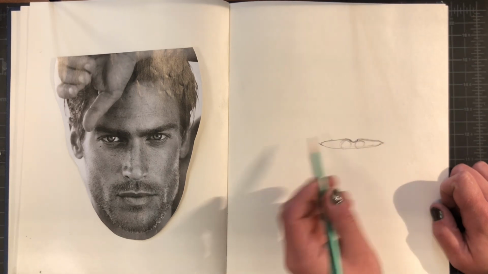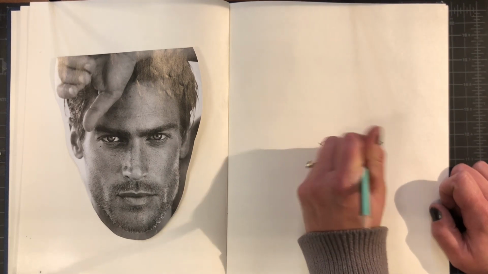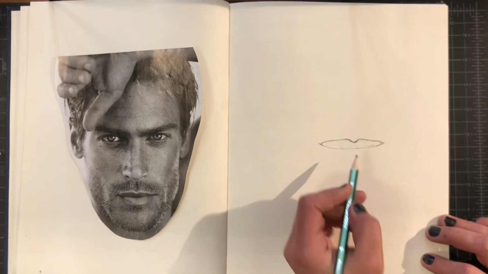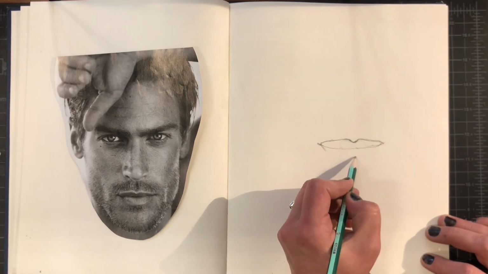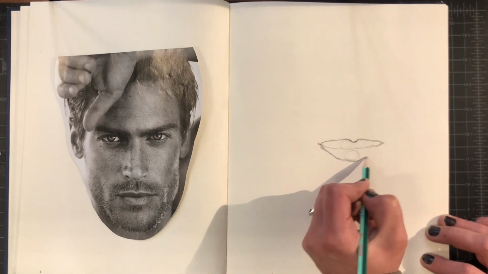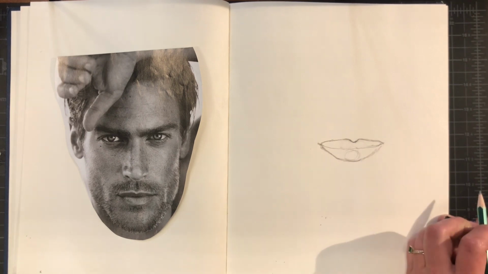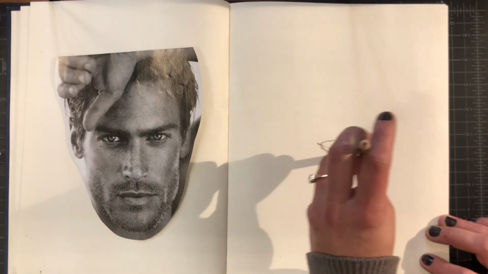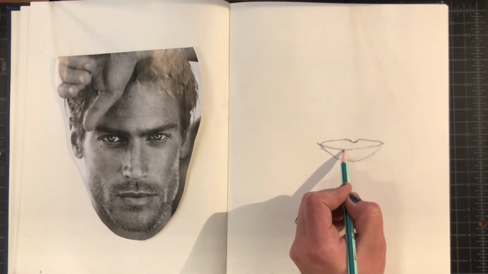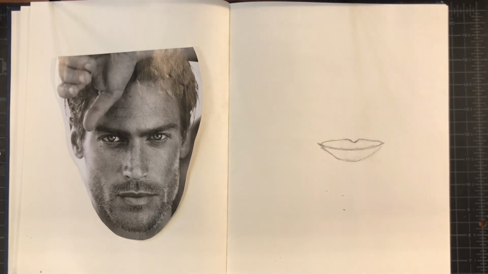I'm looking back and forth between the image and my drawing when I'm doing this to try and match the shape as best as possible. For his lower lip, it's a bit wider, so I'm going to find the center and then bring my lines down to that point. I'm going to erase the extra lines I no longer need and define that center line before moving on to shading.